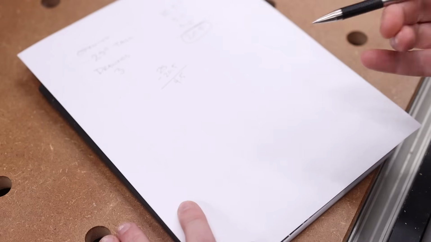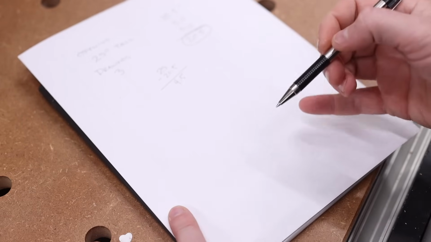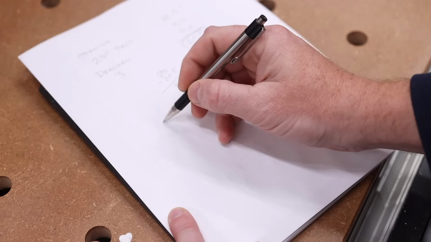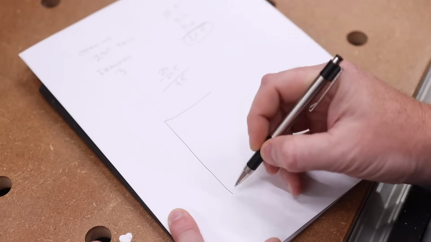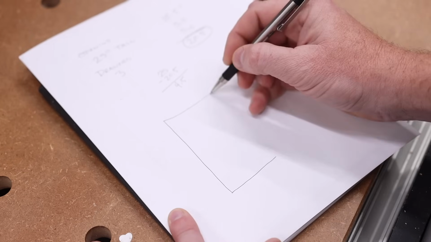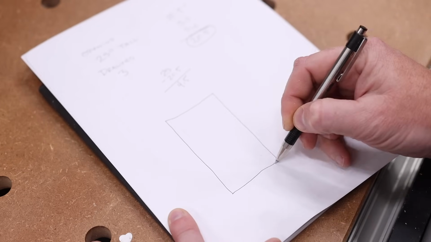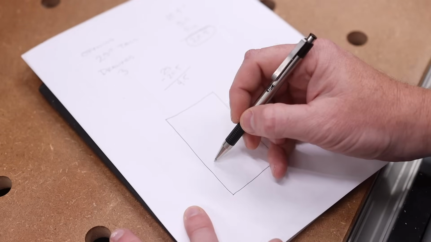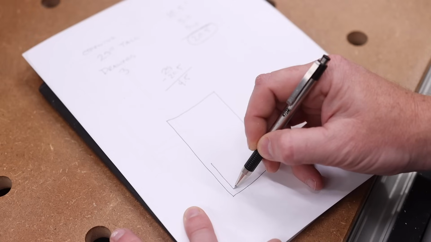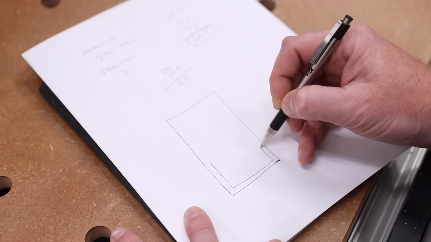Okay, so let's go back to the paper and see if I can illustrate this even better to show you what I'm talking about. So I've got my drawer box, and I do this with all drawer boxes that I make. If it's the same one over and over again, obviously I don't do it 10 times, but this gives me a good visual. Okay, so I've got my bottom drawer box here.